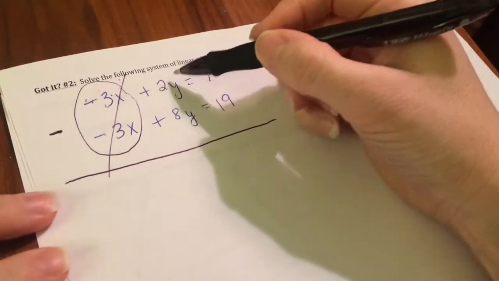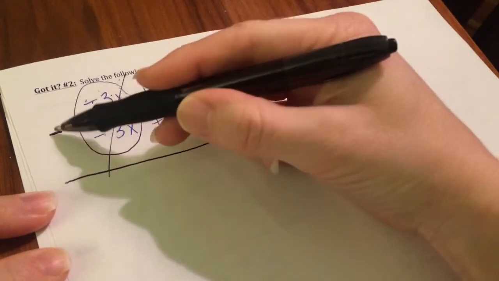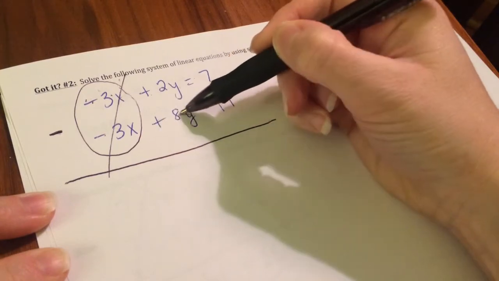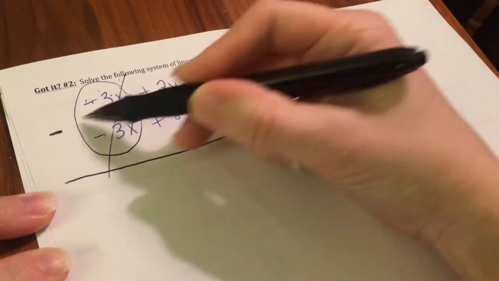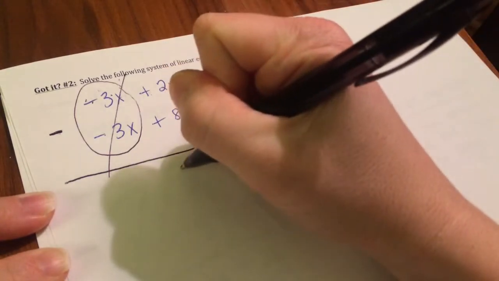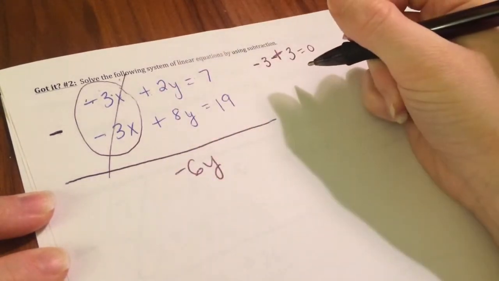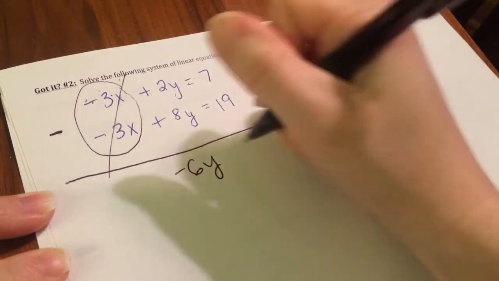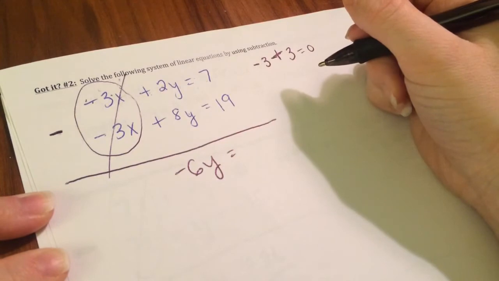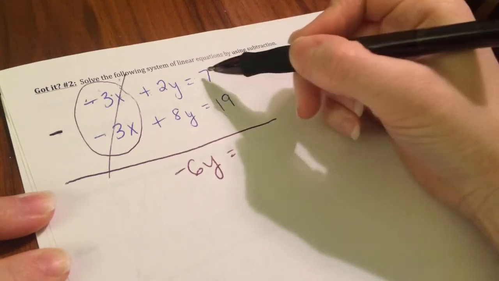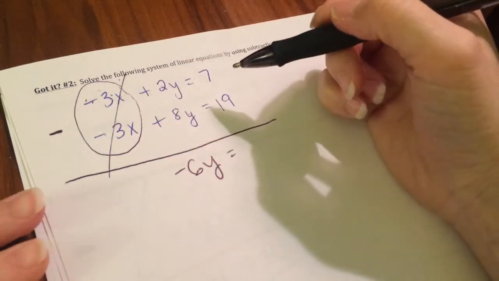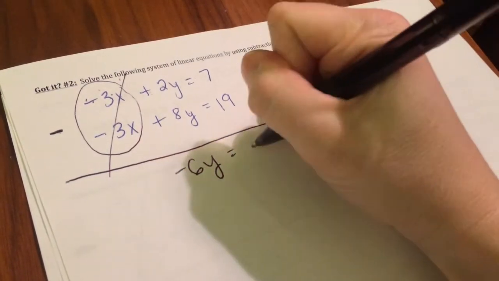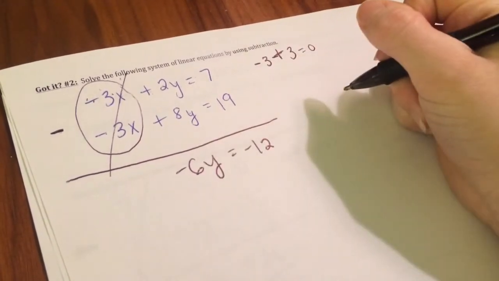So we're just left with subtracting now. We have 2y minus 8y, because it's a positive 8y. So it's positive 2y minus positive 8y, which is negative 6y, because it's really like 2 minus 8, which is negative 6. Okay, bring down the equal sign. And then we have 7 minus 19, which is negative 12.